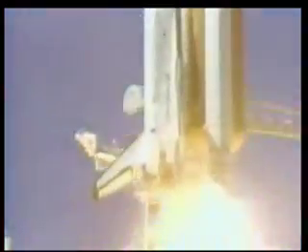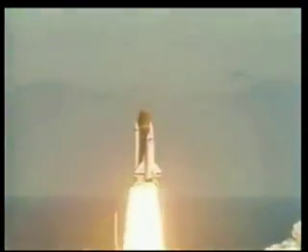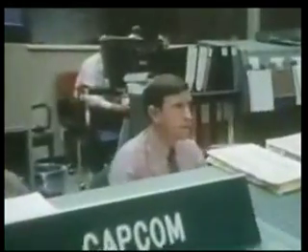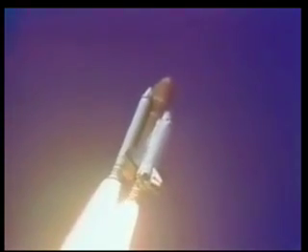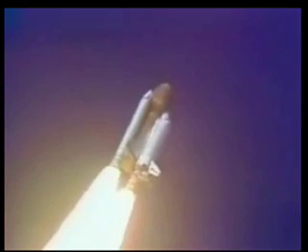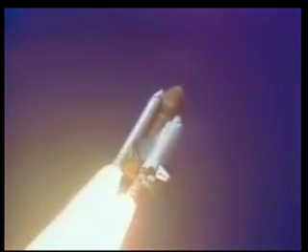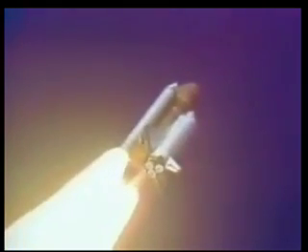Liftoff of the 25th Space Shuttle mission, and it has cleared the tower. Challenger, go with throttle up. Engines beginning throttling down now at 94%. Normal throttle for most of the flight, 104%. We'll throttle down to 65% shortly. Engines at 65%, three engines running normally, three good fuel cells, three good APUs.